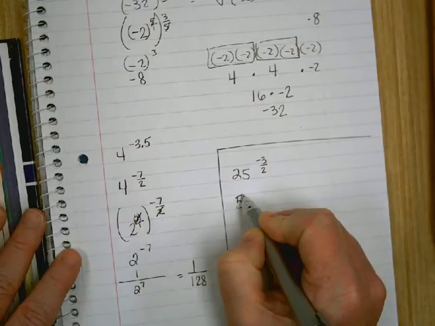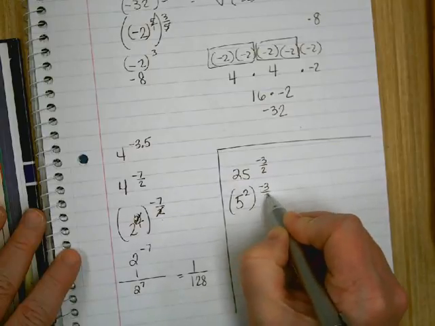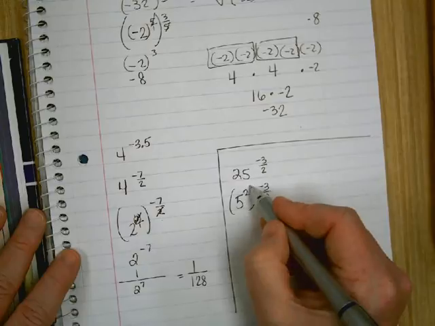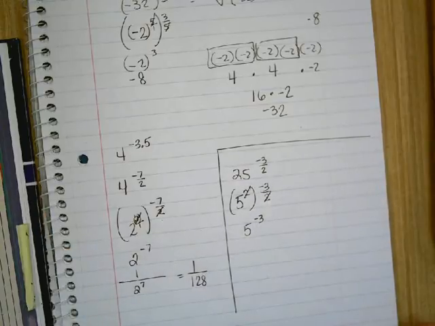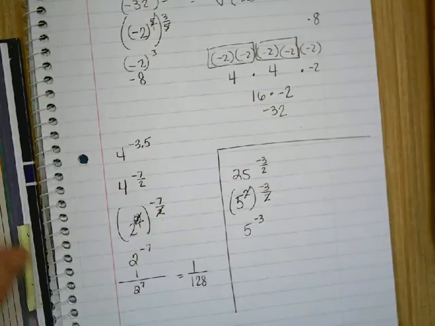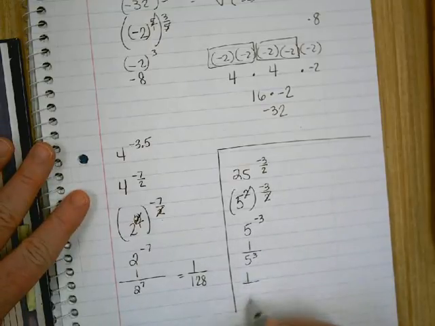25 is 5 to the second power, and then we're going to multiply it by negative 3 over 2. The 2's are going to cancel, and I get 5 to the negative 3. The negative part of that exponent tells me to move it to the bottom, and then it's 125.